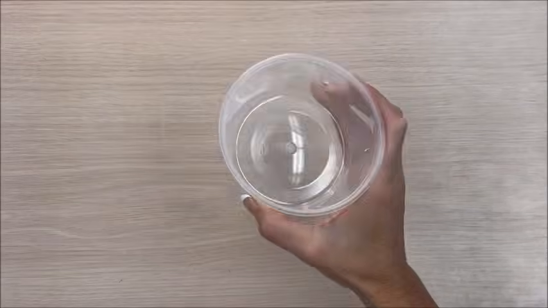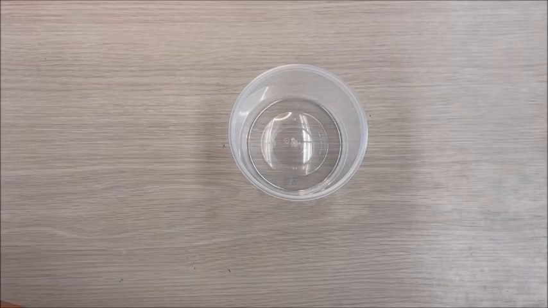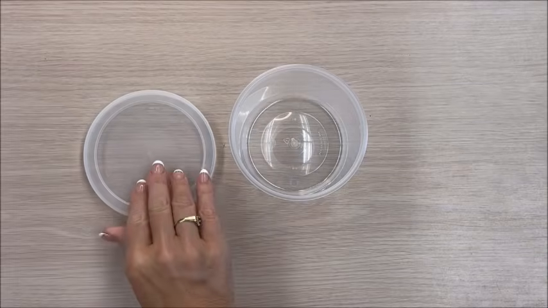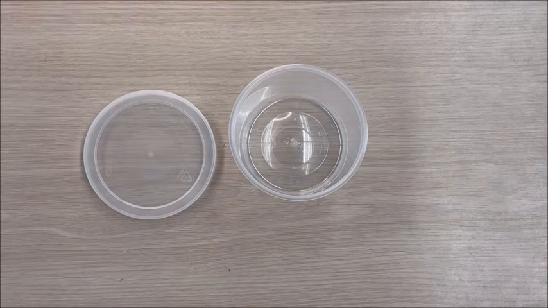Today, we are putting together alphabet sounds teaching tubs. Let's get started. First, we need a tub. Then we need a lid. This week, we are working with the letter Y.